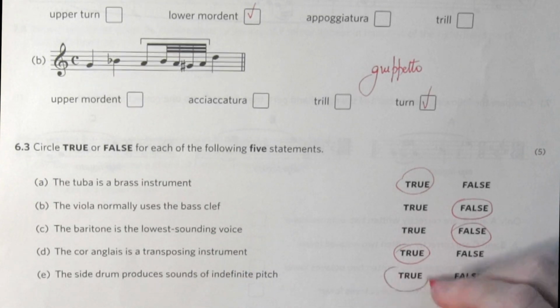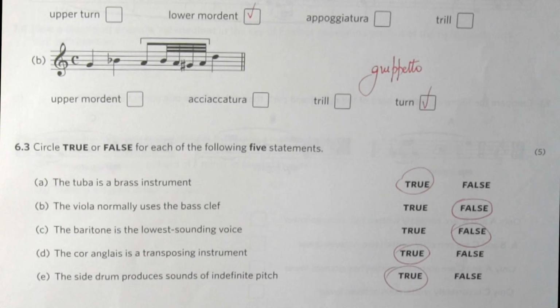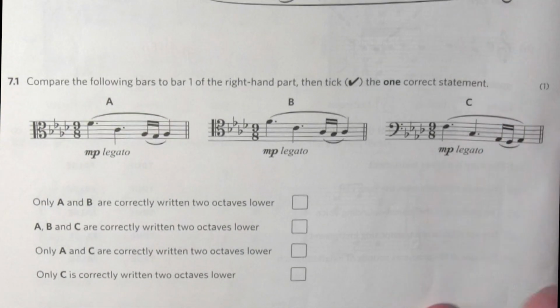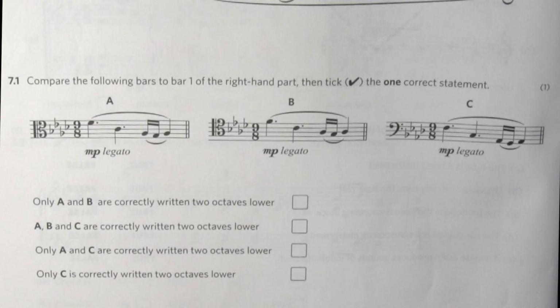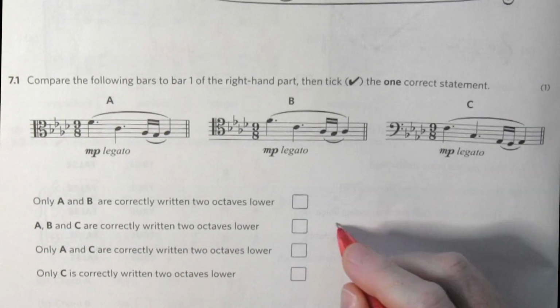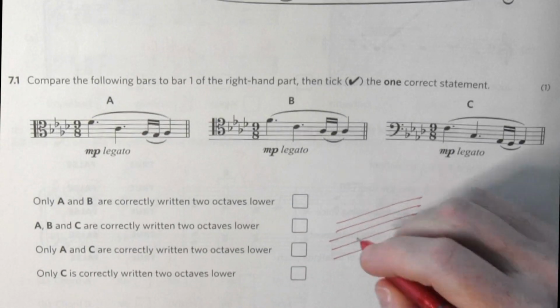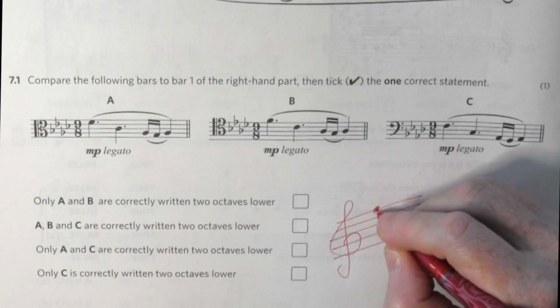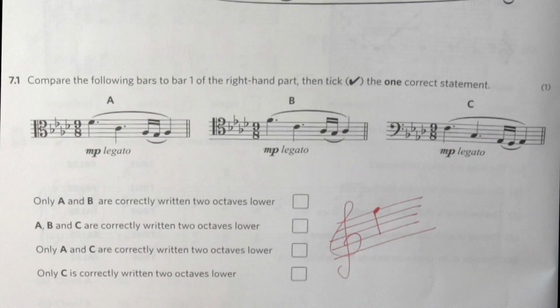Yes. Sorted. Section 7. In this section, we have a piece of music and we need to observe it and answer questions about that. In this one, we have to compare these 3 bars with bar 1 of the right hand part. I'll do it here. The note is this one here, F. And to answer this is the same as the one in section 2.